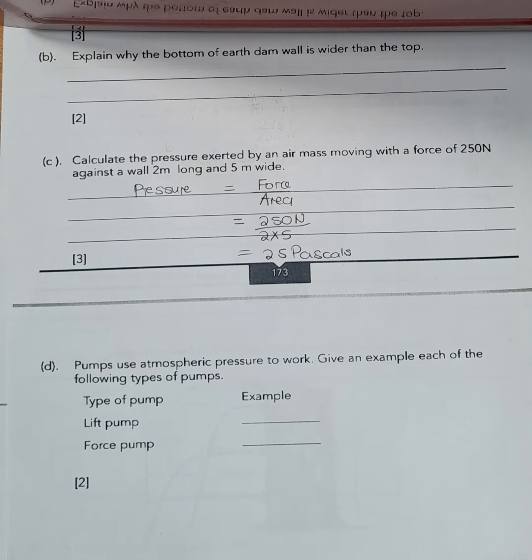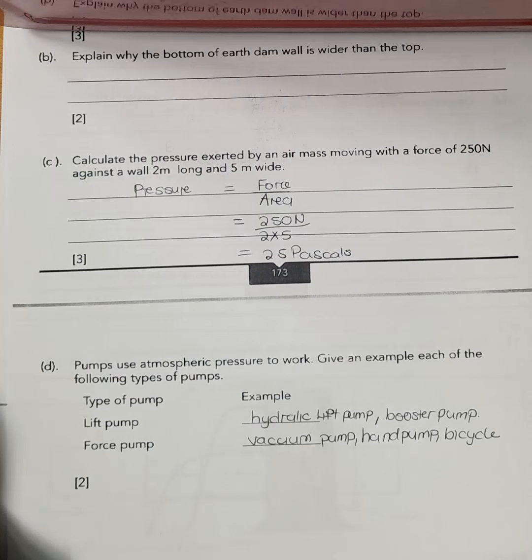Part G, pumps use atmospheric pressure to work. Give an example of each of the following types of pump. On lift pump, we have hydraulic lift pump, fuel and booster pump, and then on force pump, we have bicycle, vacuum and hand pump. This marks the end of our tutorial today.